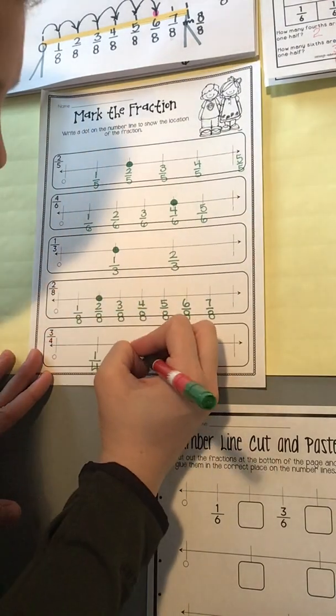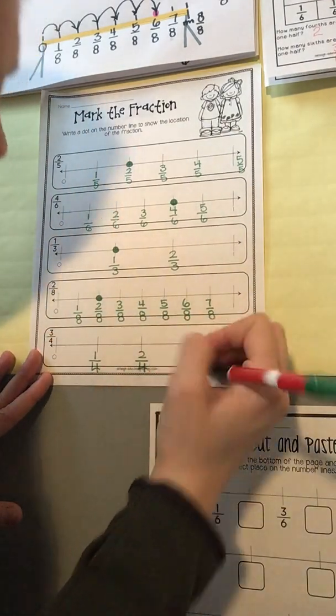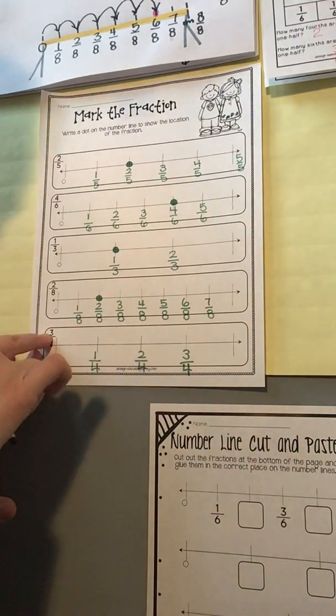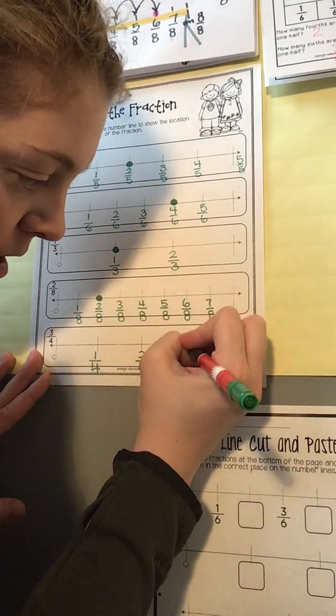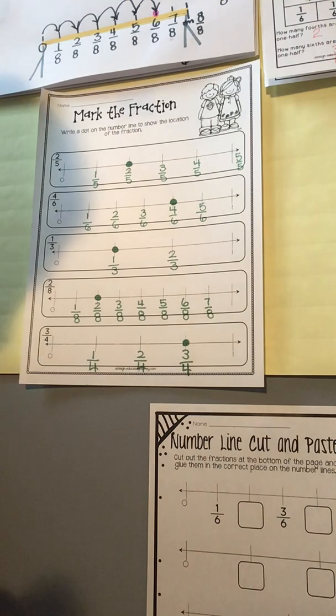1/4, 2/4, 3/4, 4/4 is 1 whole. They want me to plot it at 3/4. How'd you do? You doing okay?